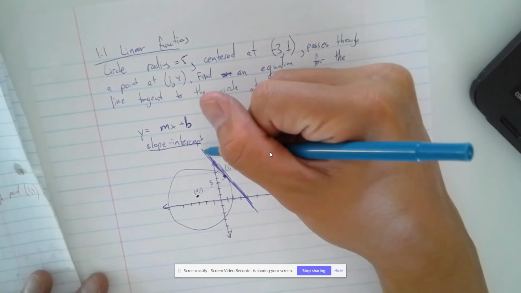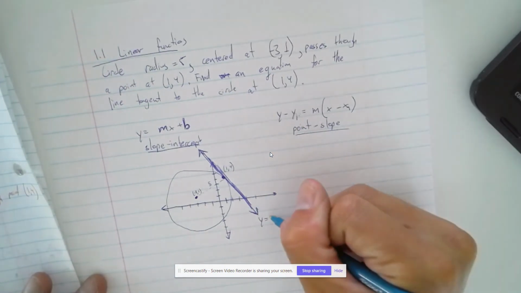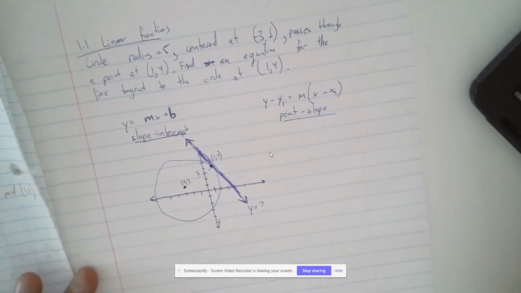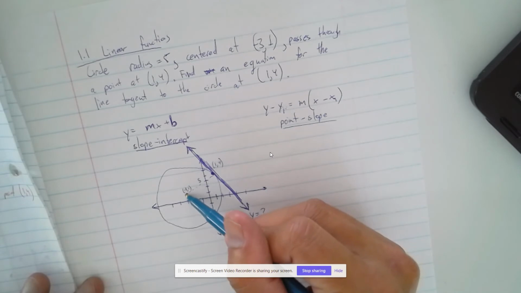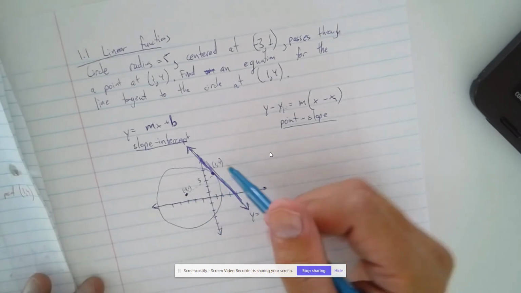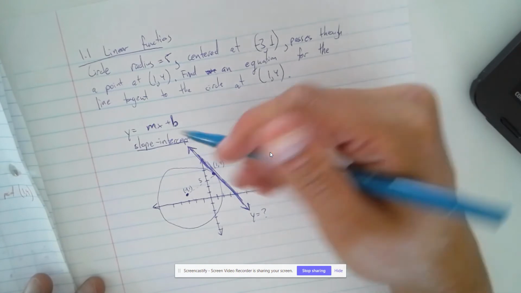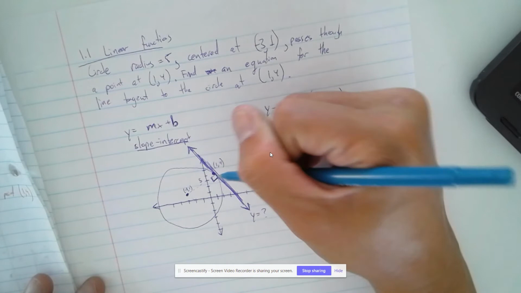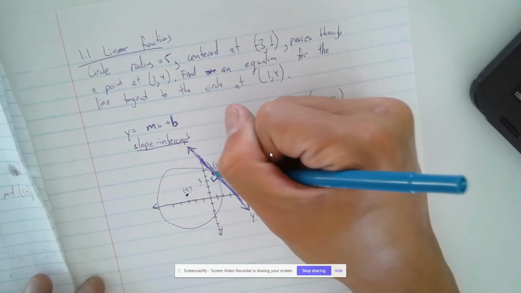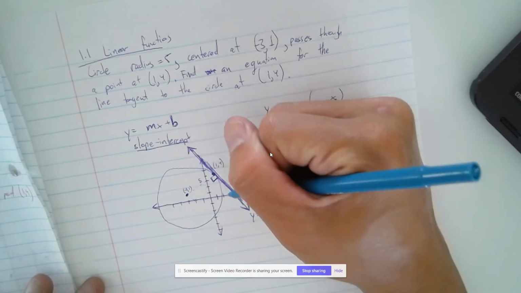Okay, we've got to find the equation for this line. What is the equation for this line? I don't know, but I could say this. Here, we can find the slope from here to here. And anything that is tangent to the circle creates a right angle with the radius that extends from the origin to that point of tangency. So we know that they're perpendicular to each other.